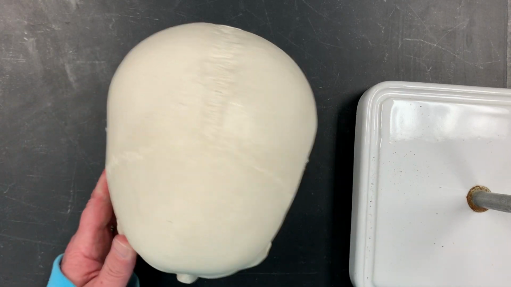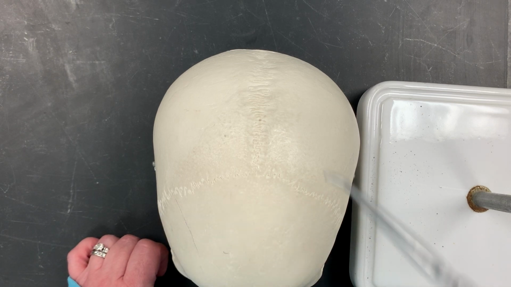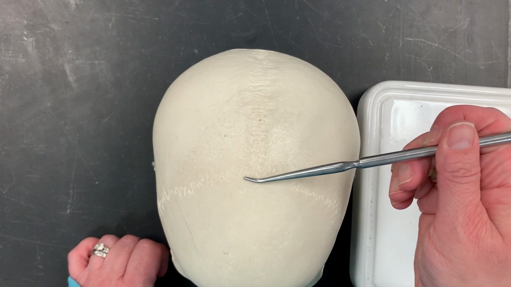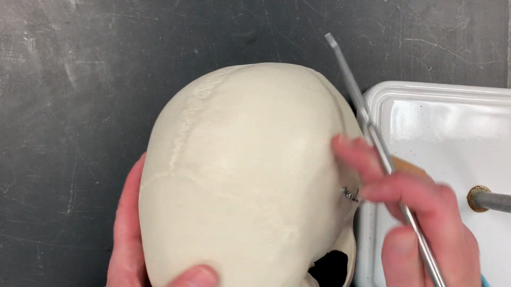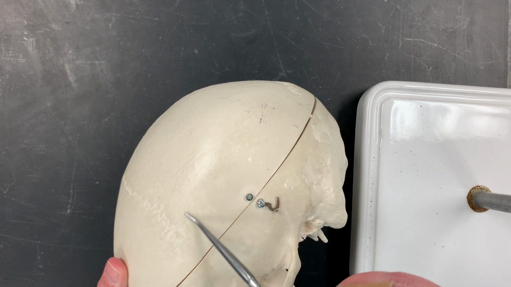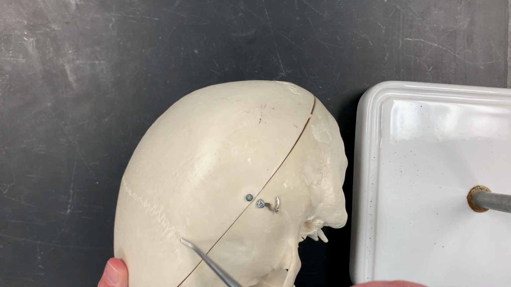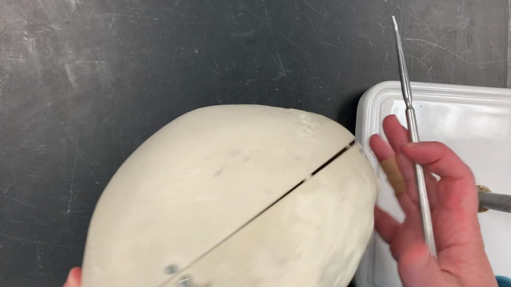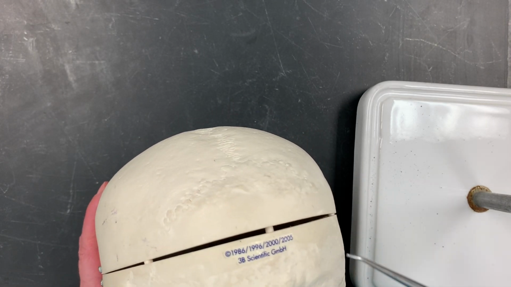And then you also have some sutures. You've got your coronal suture, okay? You've got your sagittal suture that goes all the way down. You've got your lambdoidal suture, which is kind of one of the first ones to fuse, so it's hard to see, but it goes around your temporal, separates your temporal from your parietal bones. And then you've got your occipital suture, which is right here.